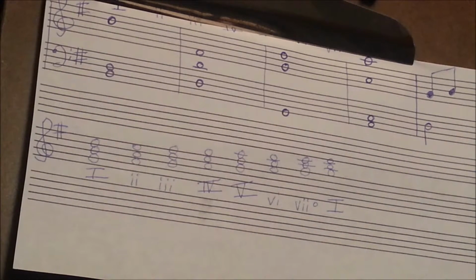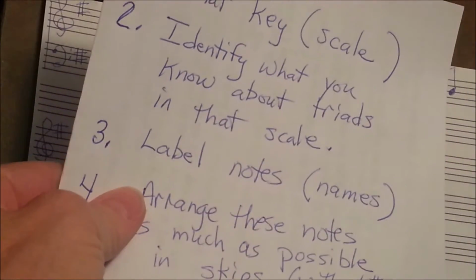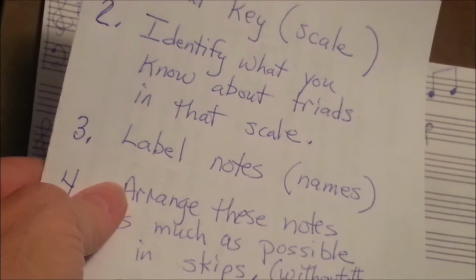And so that is there to help me to see how to put my notes in skips.